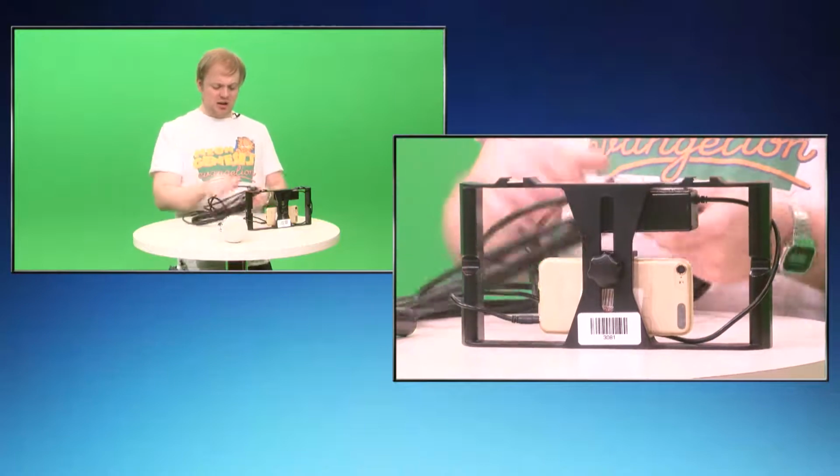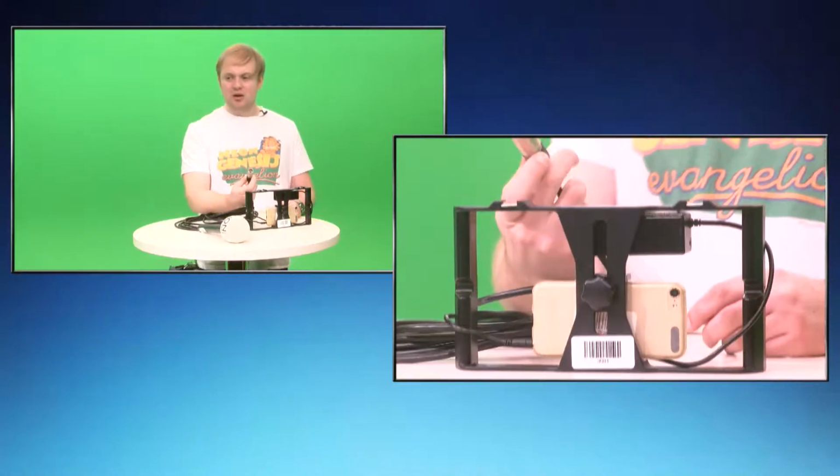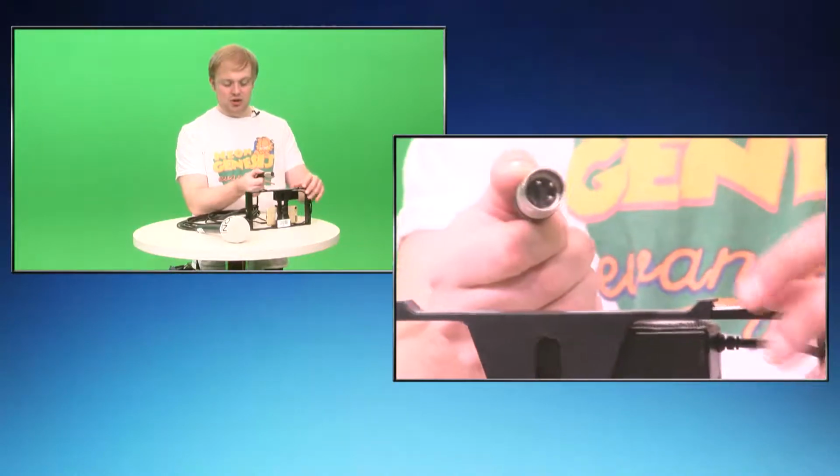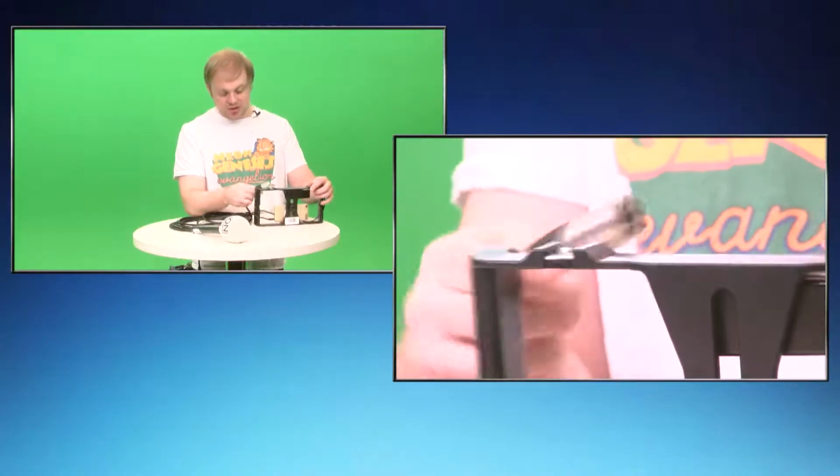So, right. I'm not going to unplug all of this because we only need it on the table. But if we take a look at this here, I'm going to show you that. You can see that that matched with that. There we go. I'm going to plug those two together.